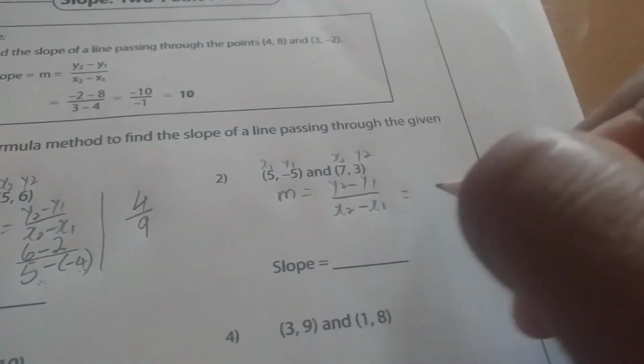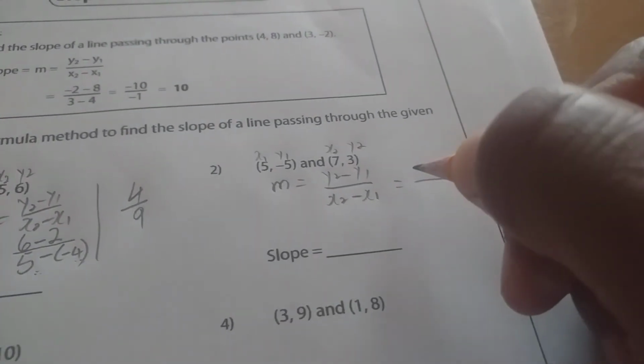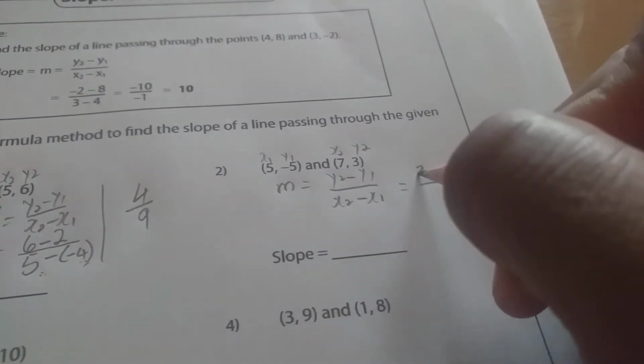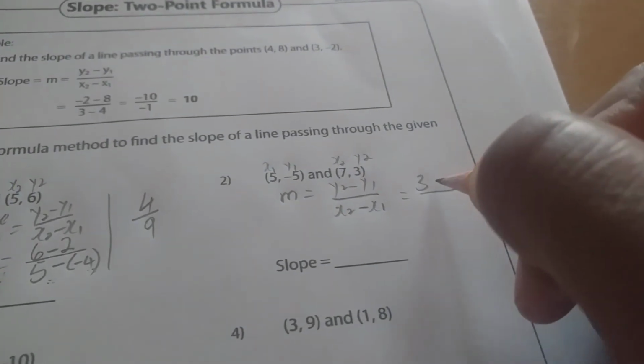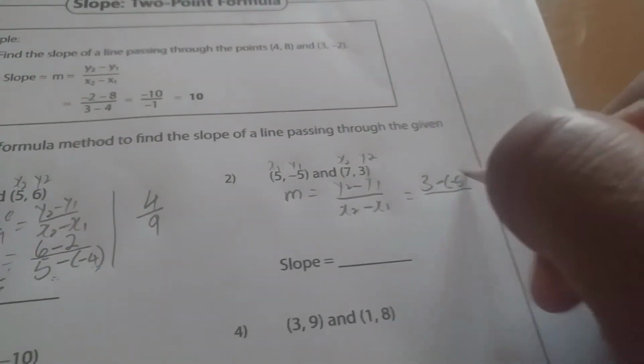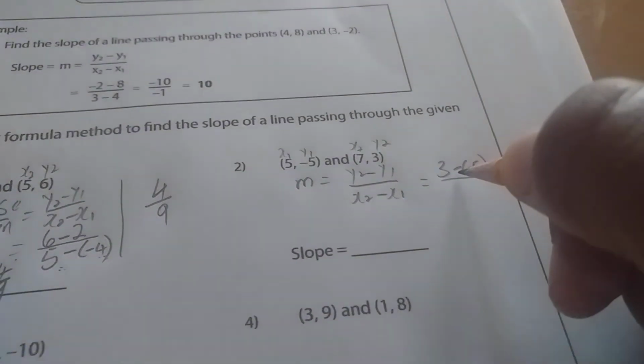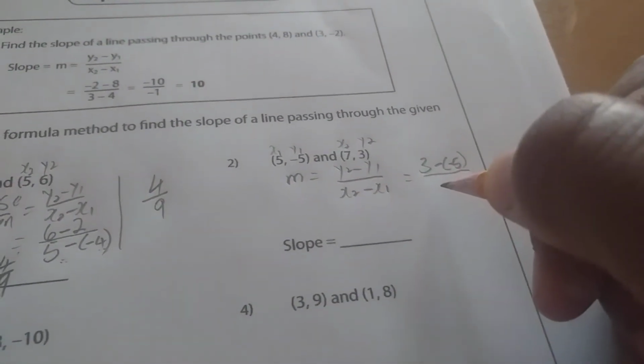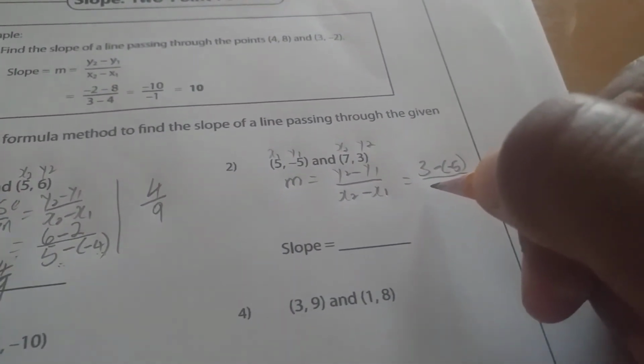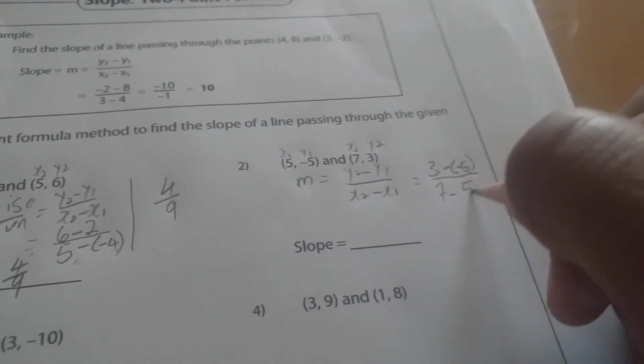I simply plug in the values. So starting with the y, because y is on top, it's 3 minus negative 5. And we must show the minus different from the negative sign. And then it is 7 minus 5.